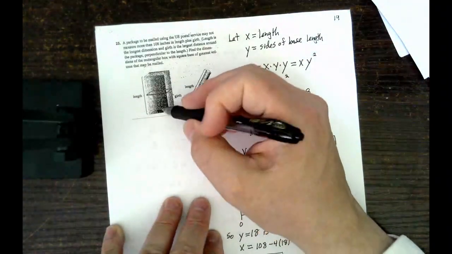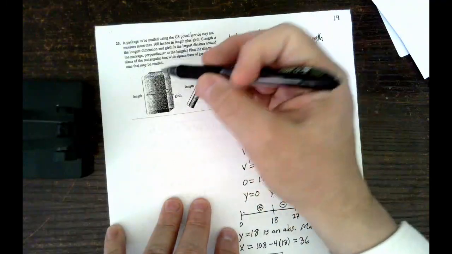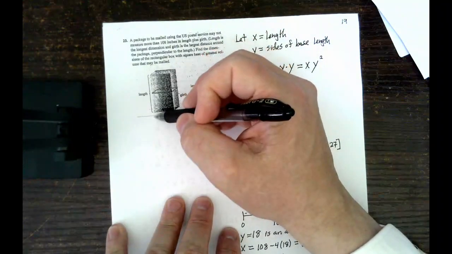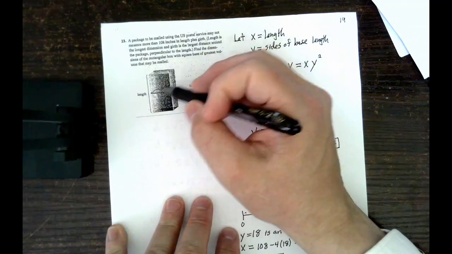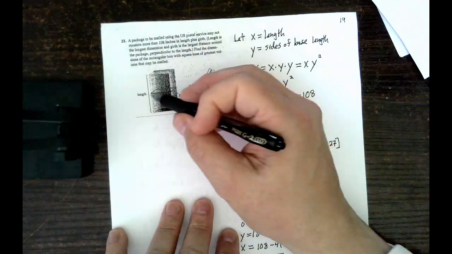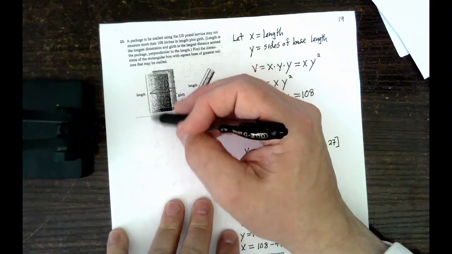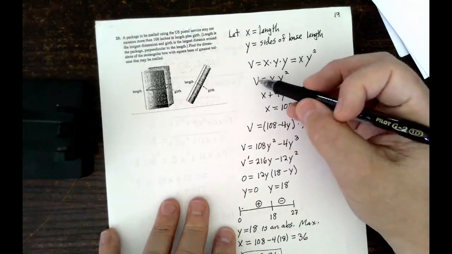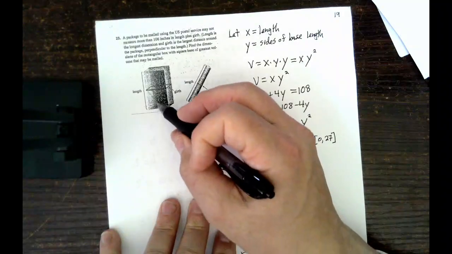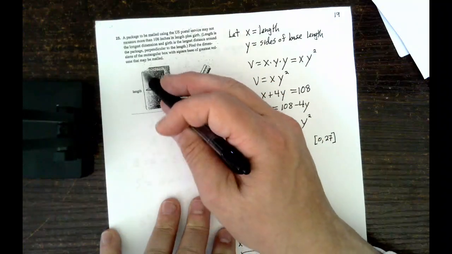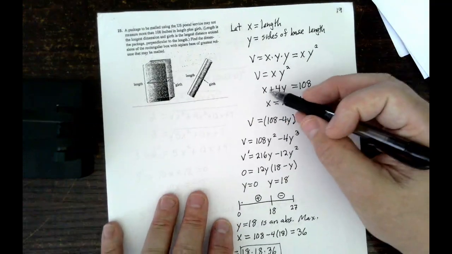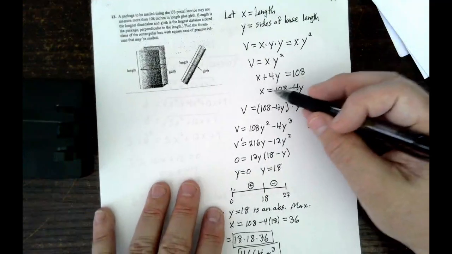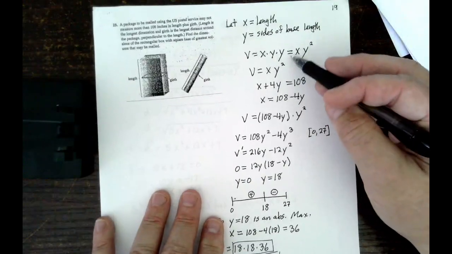23, they're talking about a specific length the post office uses. It's this length plus the length around the width of your shape. So you got these 4 side lengths plus the total length there. So if you let each of these sides be y and this be x, you've got 4y plus x equals 108. So you can solve this for x, and then you plug that into the volume.